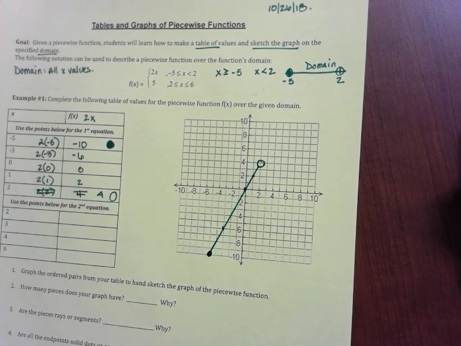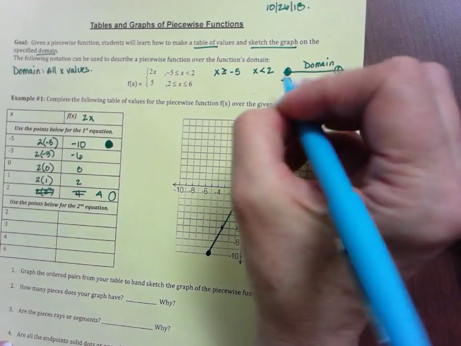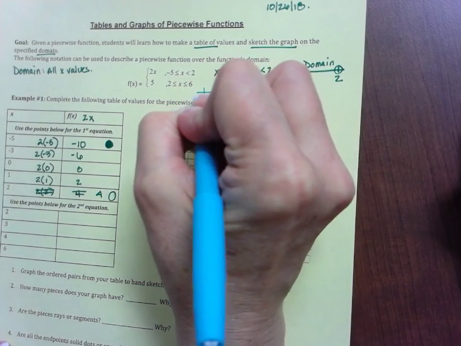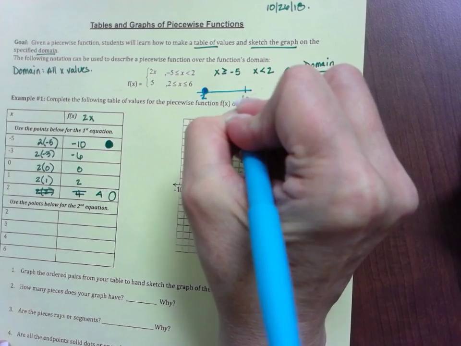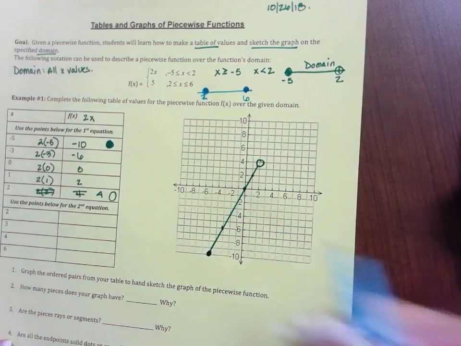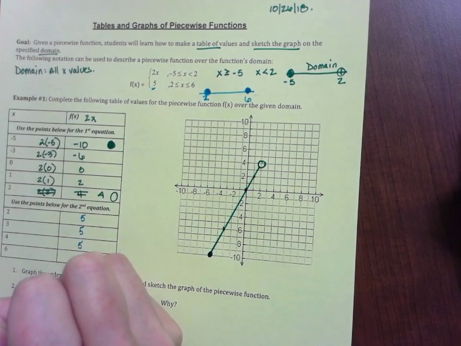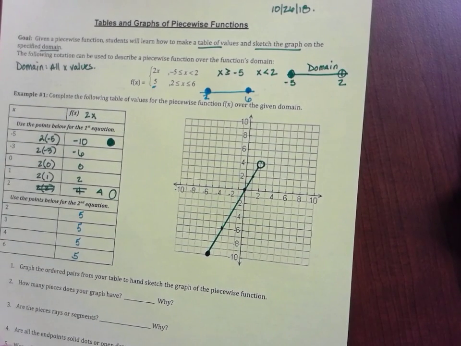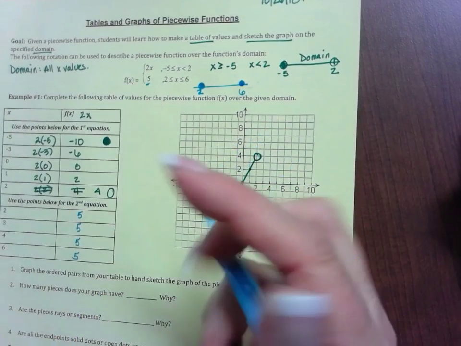Okay, so for my second equation, it's going to be from 2 with a closed circle to 6 with a closed circle. And the answer is just going to be 5 for every single point. Do you agree with that? Because f of x is 5.